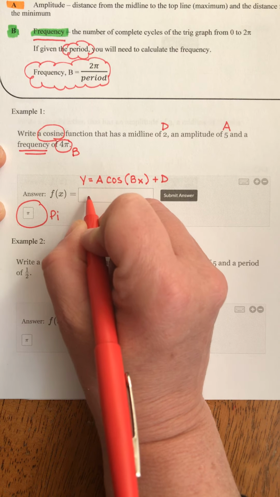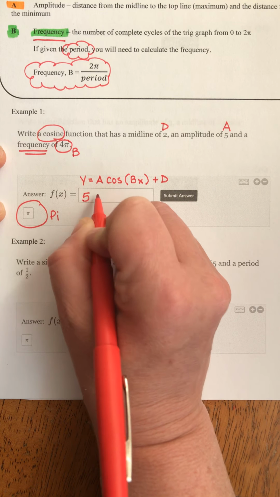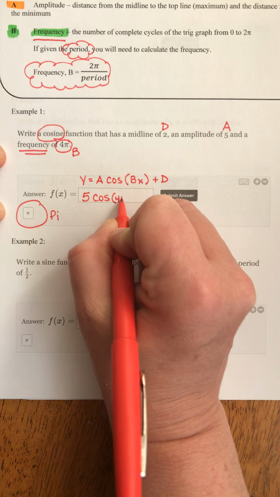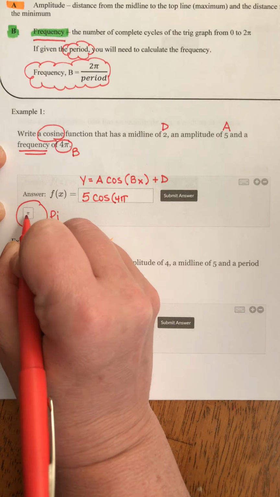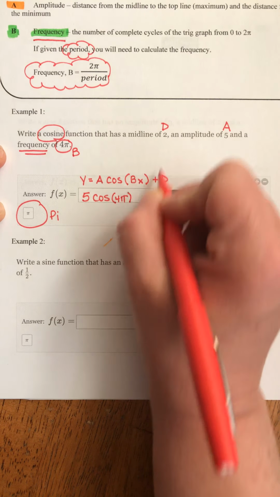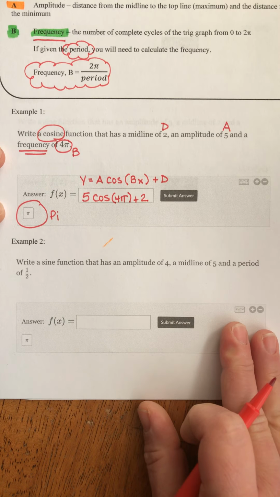So A, here's the equation button. A was 5. Cosine, parentheses, B is 4 pi. So you would type 4 and then hit pi over here and use everything else on your keyboard. D is 2, and it's a plus 2. And you would submit your answer and get that correct.